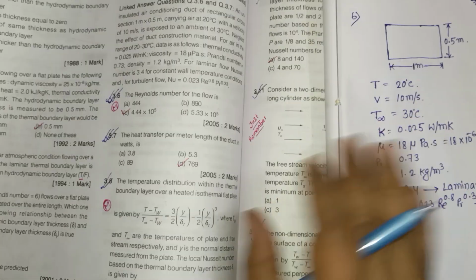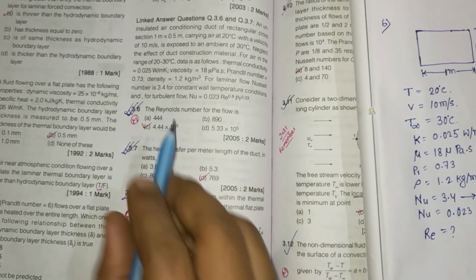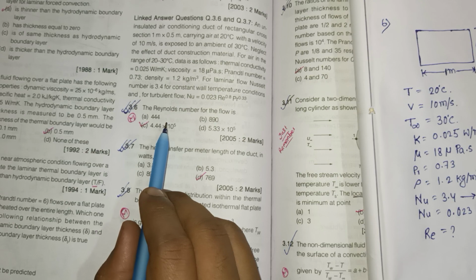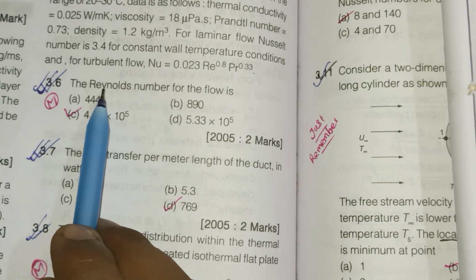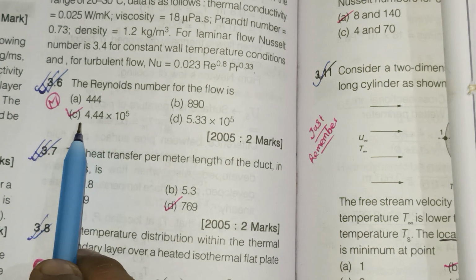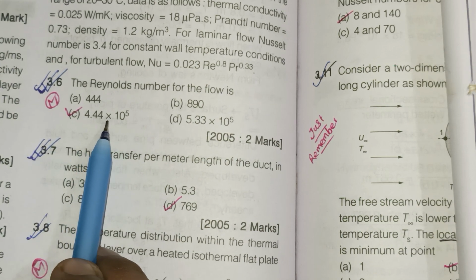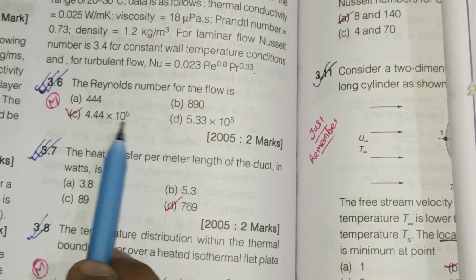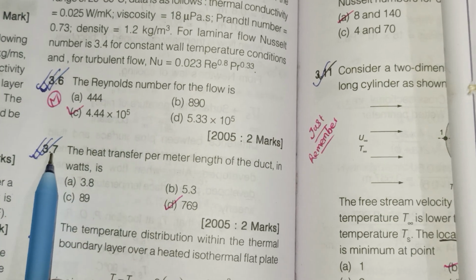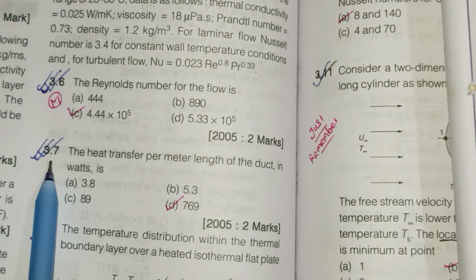Now this is a linked question. So in this question, the Reynolds number for the flow, option C is correct: 4.44 into 10 to the power 5. So option C is correct. Now questions 6 and 7 are the same question.